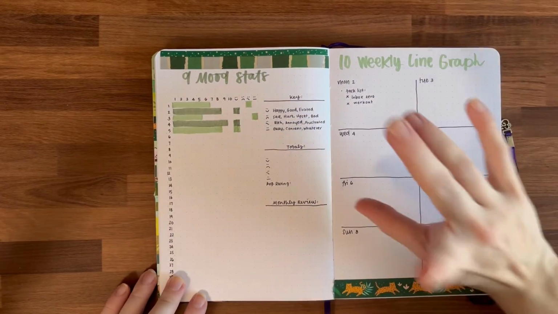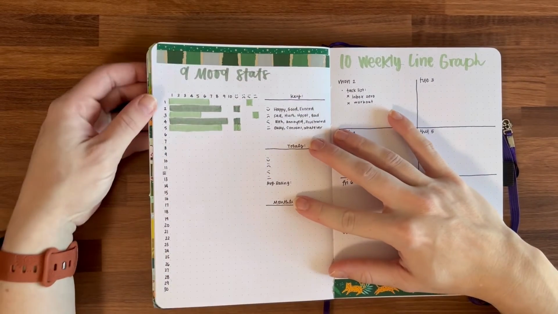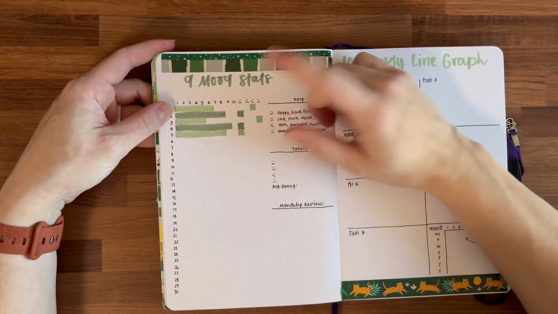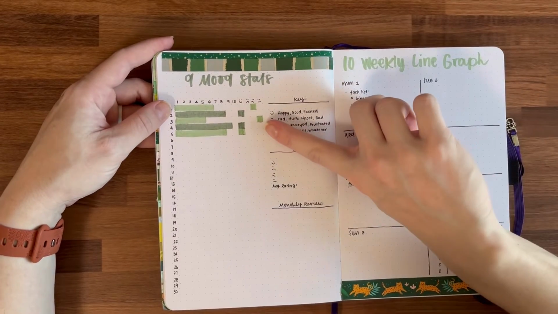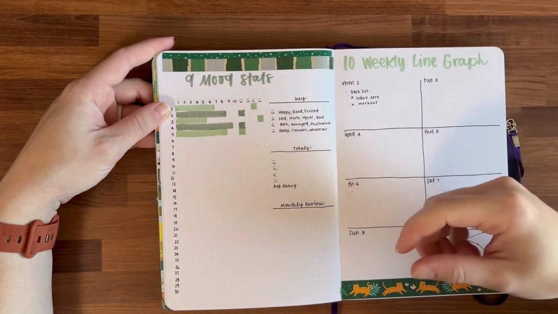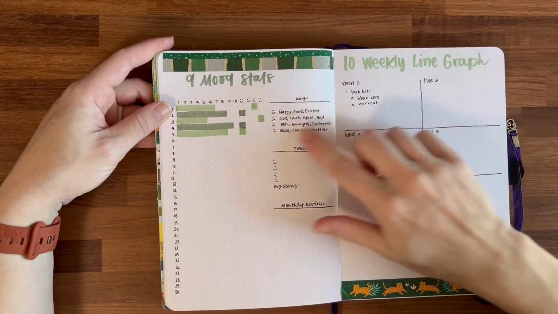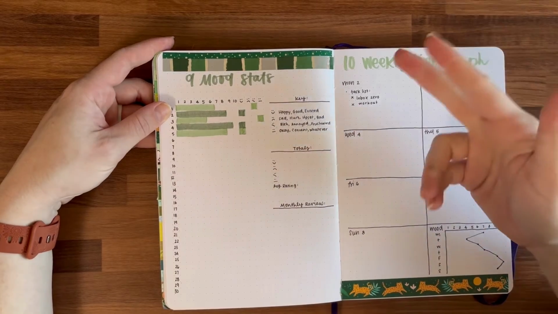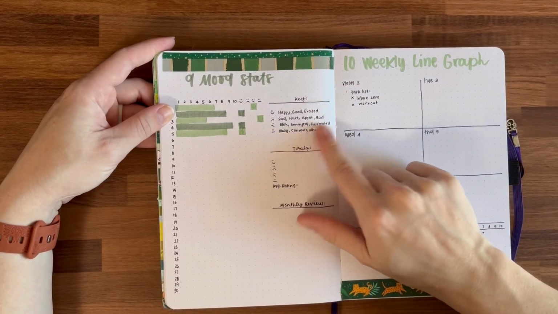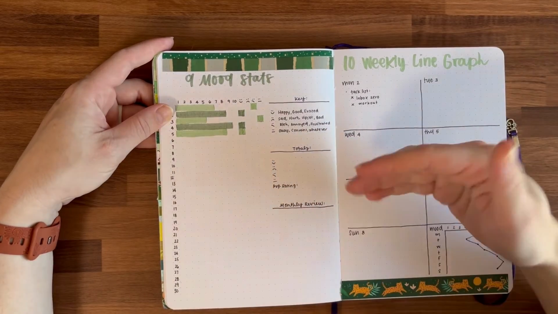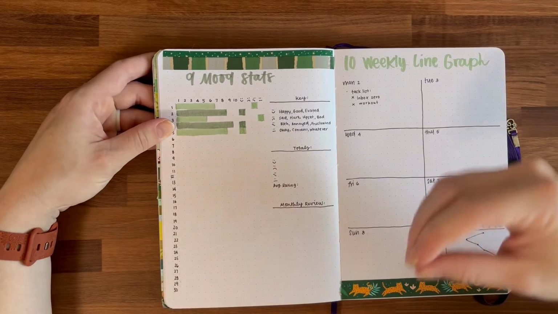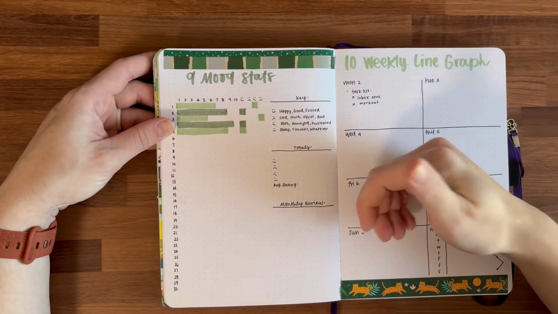Number 9 is mood stats. So this is doing the same thing. It's giving a scale from 1 to 10, but it's also associating an emotion with it. So, for example, the happy face is either feeling happy, good, excited. The sad face is sad, hurt, upset, bad. The annoyed face is blah, annoyed, or frustrated. And the whatever face is okay, content, or whatever. So associating different emotions with those faces.